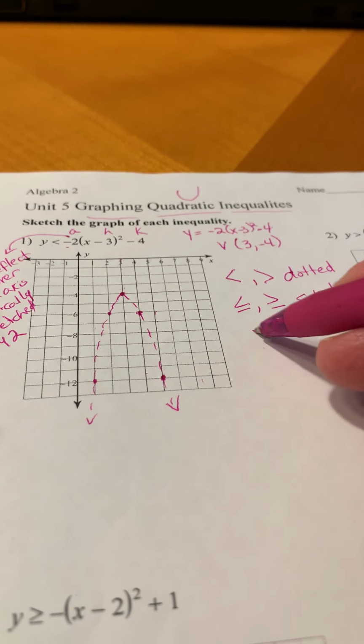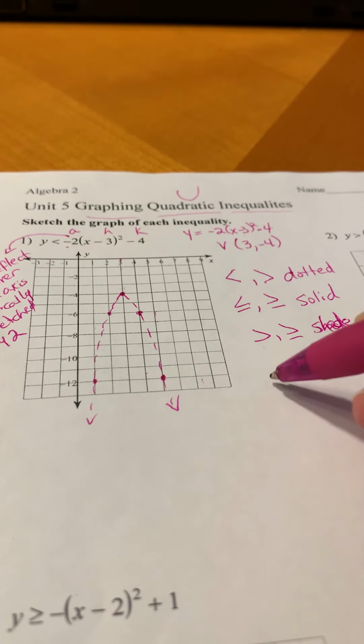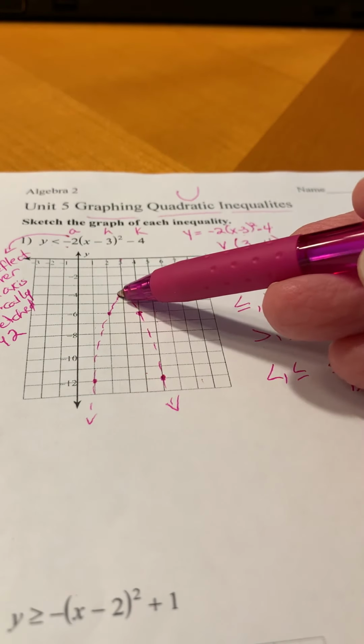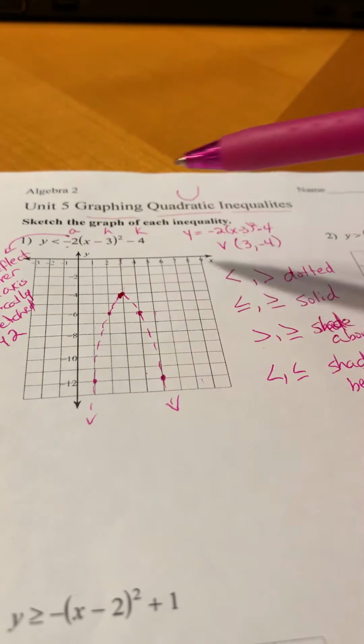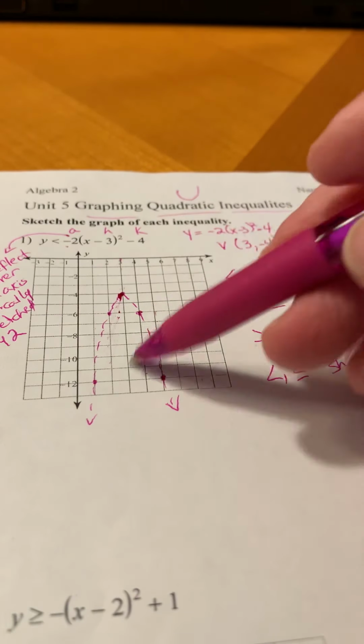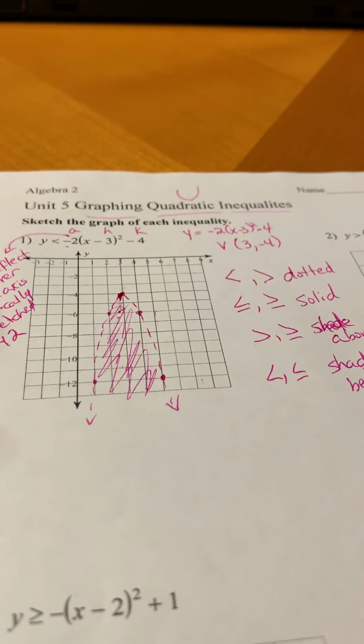Remember, if it is greater than or greater than or equal to, you shade above. And if it's less than or less than or equal to, you are going to shade below. So let's look at our vertex. This is less than, so it means we're going to shade all of the area below, or on the inside, of our parabola.